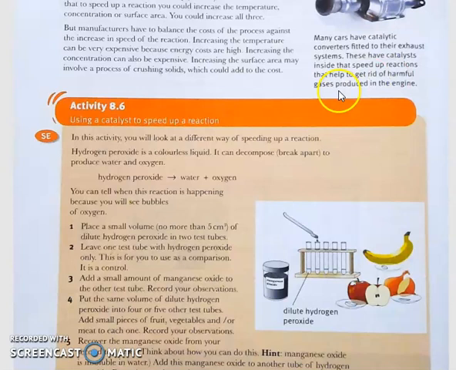So many cars have catalytic converters fitted to their exhaust system. The catalysts inside speed up the reaction, and that helps to get rid of harmful gases produced in the engine. So this is using a catalyst to speed up a reaction. Here there is an activity. Hydrogen peroxide is a colorless liquid.